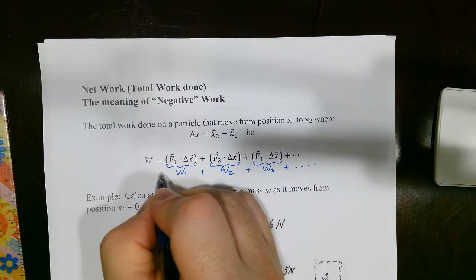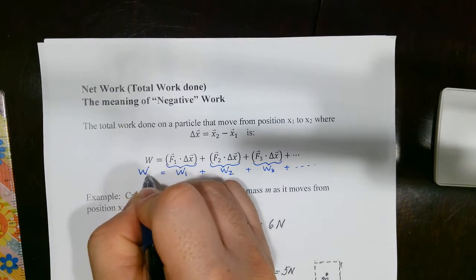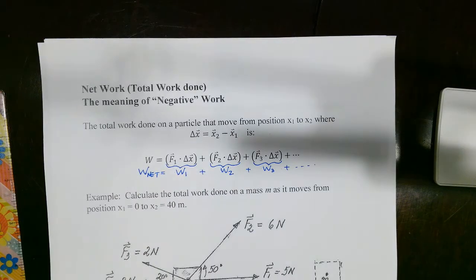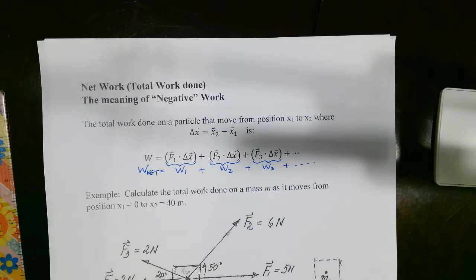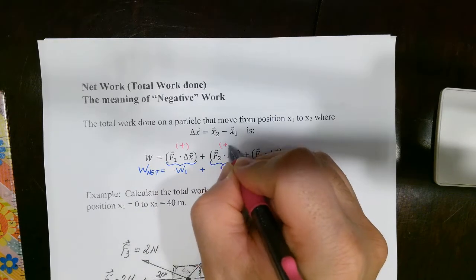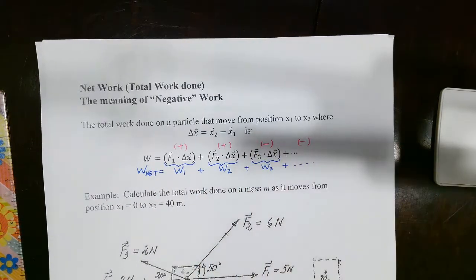To get your net work, or work net. All right? Sometimes this could be positive, this could be positive, this could be negative, this could be negative, and so on. You just add them up, whatever you get, positives and negatives. Okay?